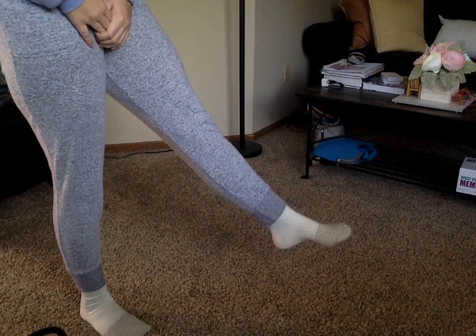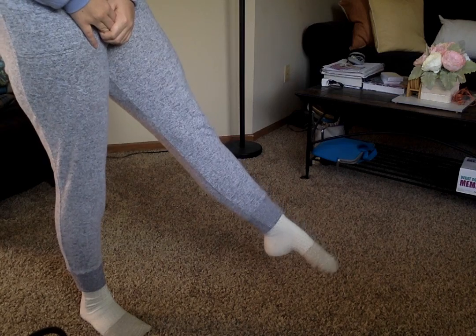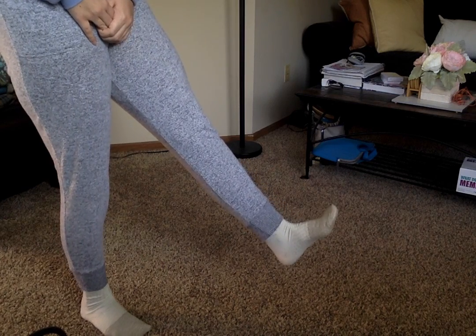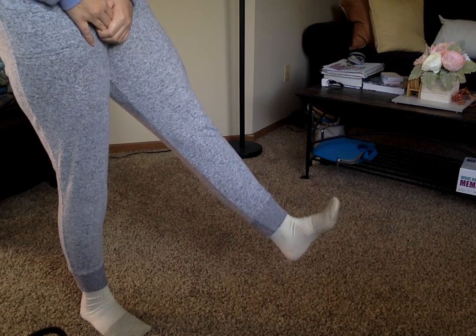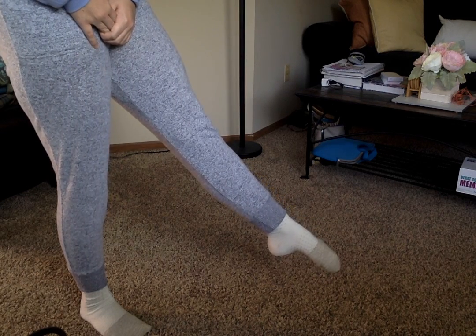Plantarflexion is the movement where the foot points down, the toes point down, not the foot, but the toes. So dorsiflexion is up, and plantarflexion is downwards.